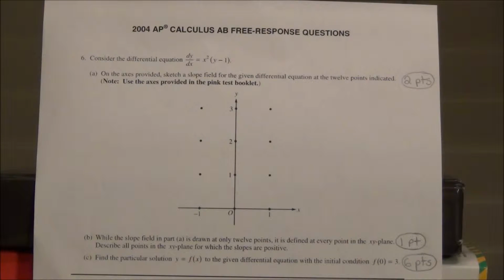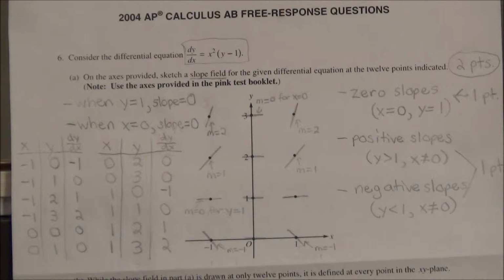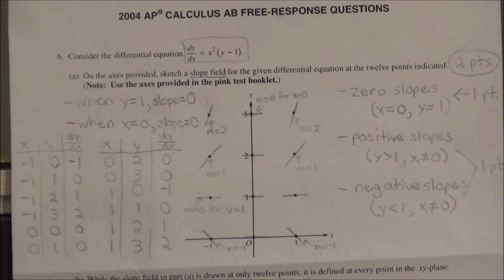Keep in mind here that part A is worth 2 points, part B is worth 1 point, and part C is worth a mighty 6 points. Alright, so let's dig into this problem. Throughout this FRQ, we need to consider a differential equation dy/dx equals x squared times (y minus 1). Part A says, on the axes provided, sketch a slope field for the given differential equation at the 12 points indicated.